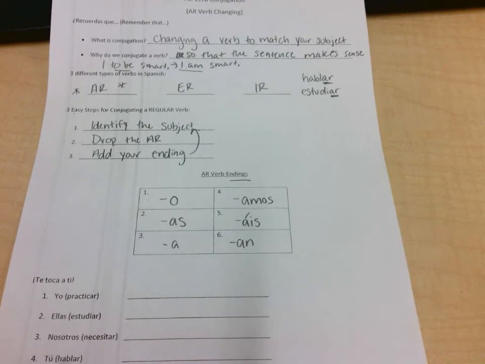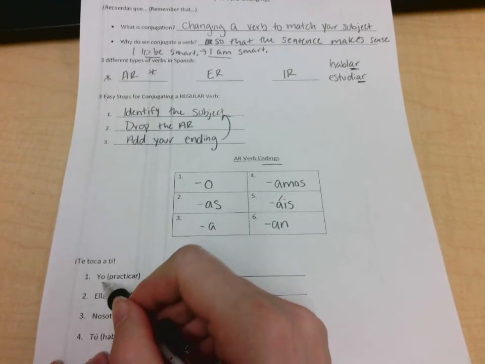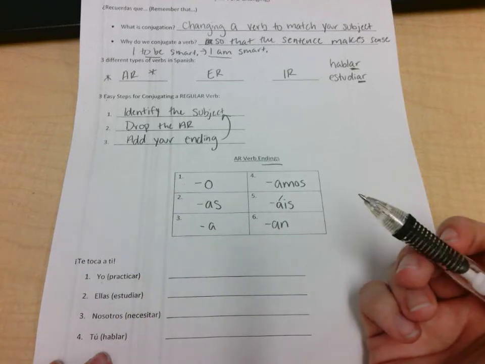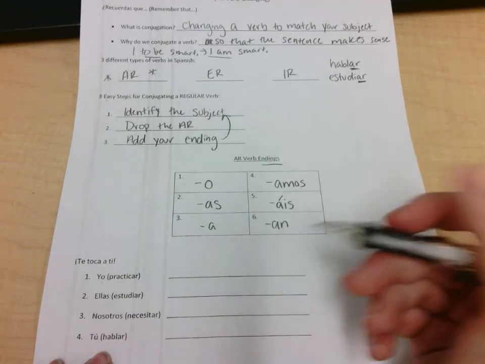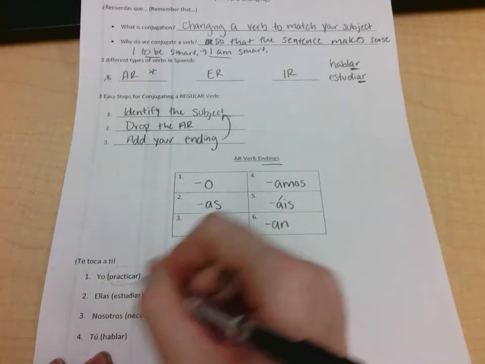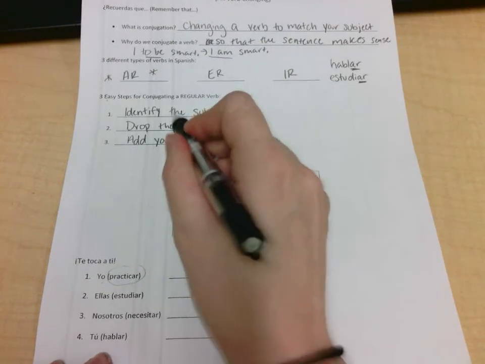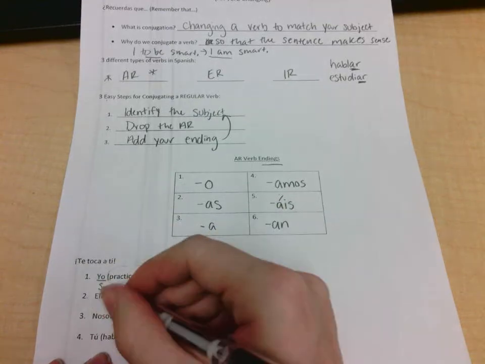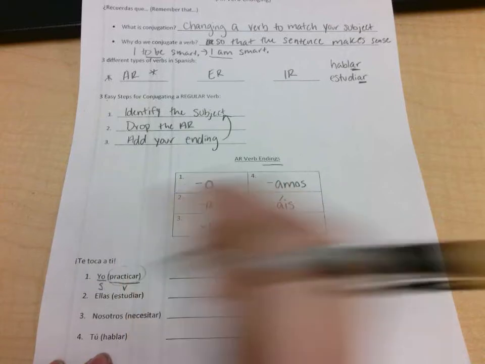All right, now we are going to go down here in order to practice. So right now this says yo practicar. That means I to practice. Now does that make sense in English? No, it doesn't. It doesn't make sense in Spanish either to say I to practice. We have to conjugate this verb in order for it to make sense. Now, step number one, we need to identify the subject. Who is our subject? Who am I talking about? Yo is my subject. I'm putting that S right there to signify that that is the subject. Our verb is what ends in AR, so that is our verb.